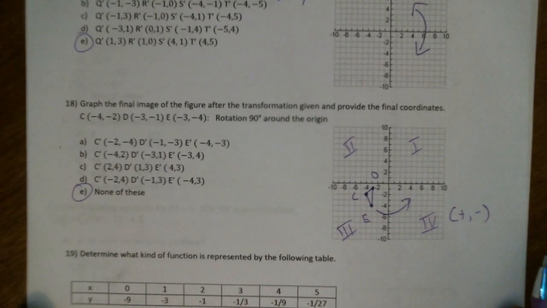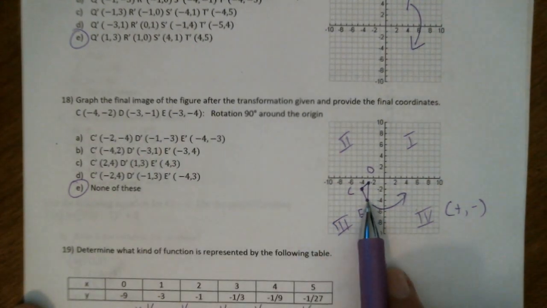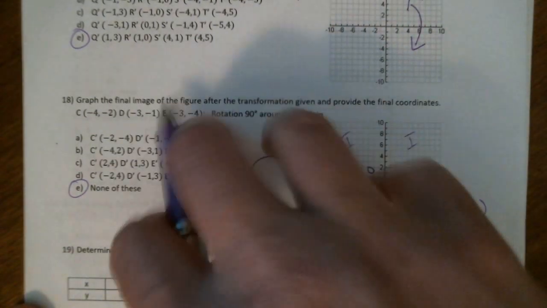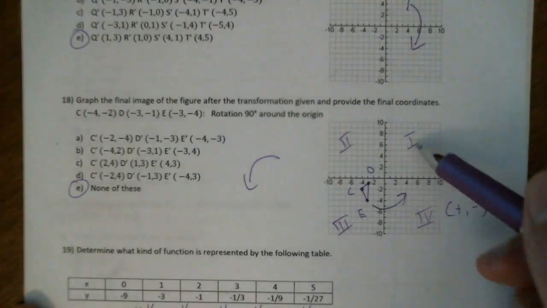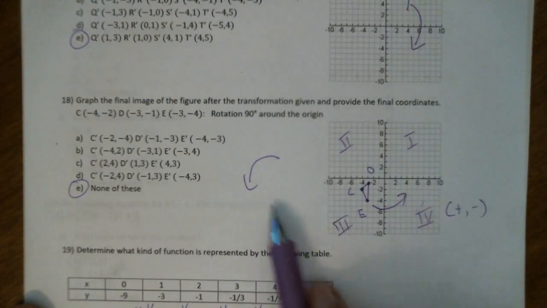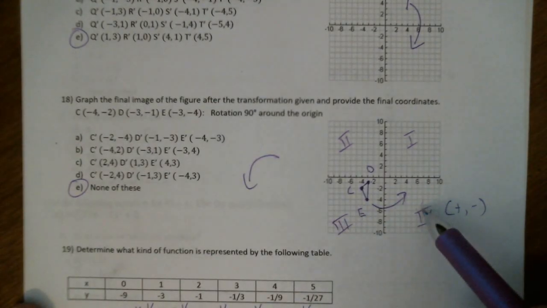Number 18 was our rotation. We're rotating 90 degrees about the origin. If you plot these 3 points, we have a triangle that's in the 3rd quadrant. Again, 90 degrees, that's clockwise, like you're turning a doorknob, because our quadrants are labeled in counterclockwise fashion. So if I turn this one click to the left, one quadrant to the left, I'm going to go from quadrant 3 to quadrant 4.